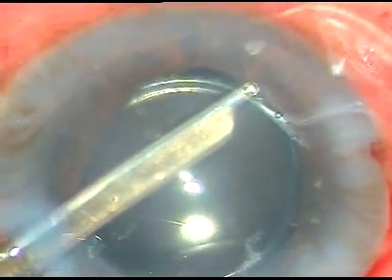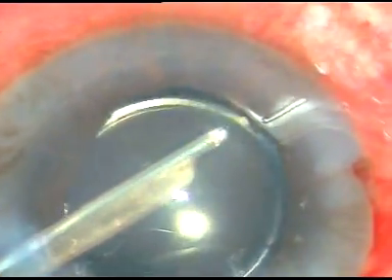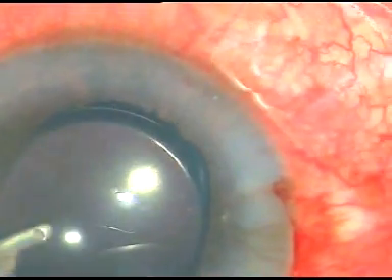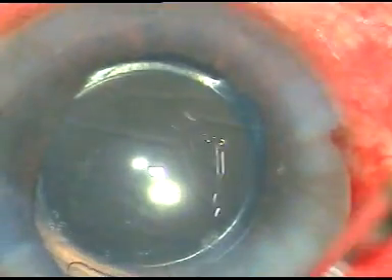So by doing surgery in such cases, we actually treat the cause of the block.